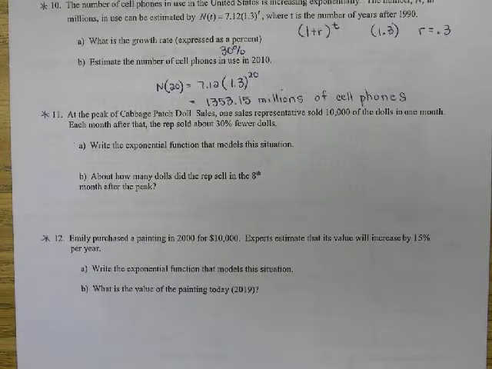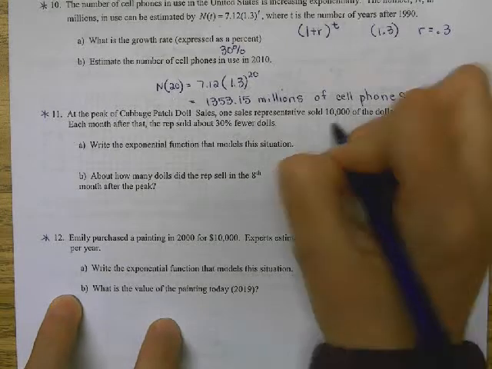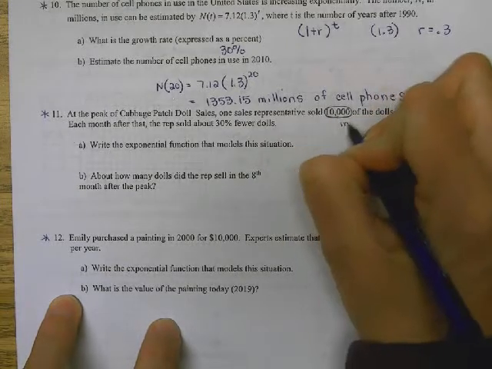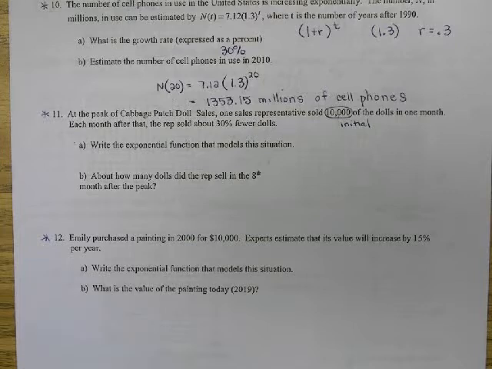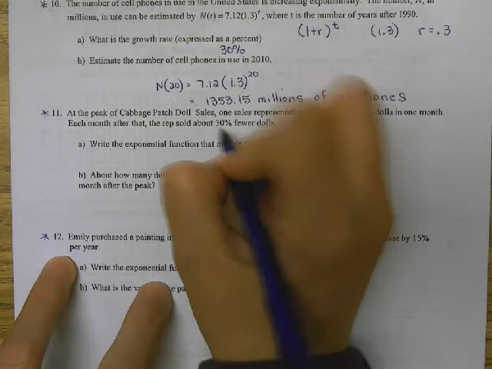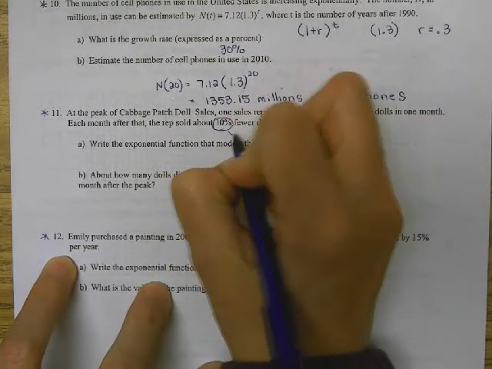All right. Number 11, at the peak of Cabbage Patch doll sales, one sales representative sold 10,000 of the dolls in 1 month. So that 10,000 is going to be your initial amount. It says each month after that, the rep sold about 30% fewer.